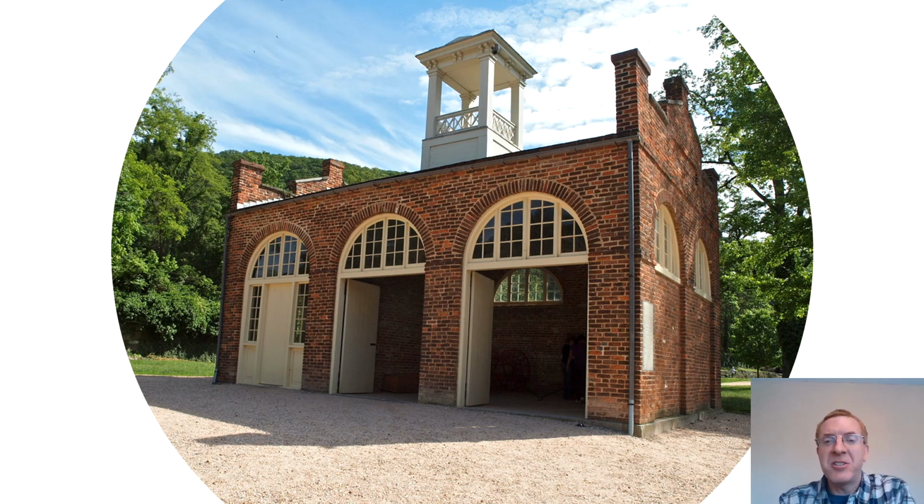Now, I can't show you pictures of the federal arsenal at Harpers Ferry because it is now gone. It burned down in 1861. We'll go into more details about that later. But what does remain is the fire engine house right next to it. Now, of course, it's handy to have a fire station next to an arsenal. Gunpowder explodes, so a good safety measure there.